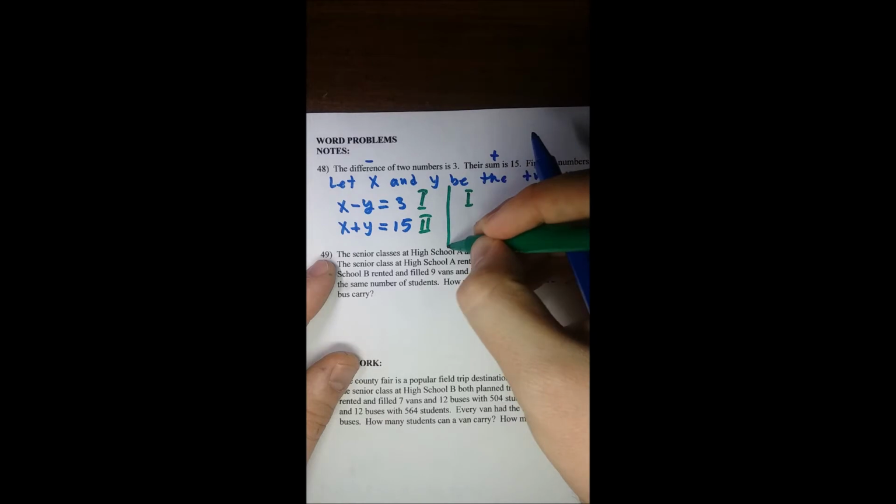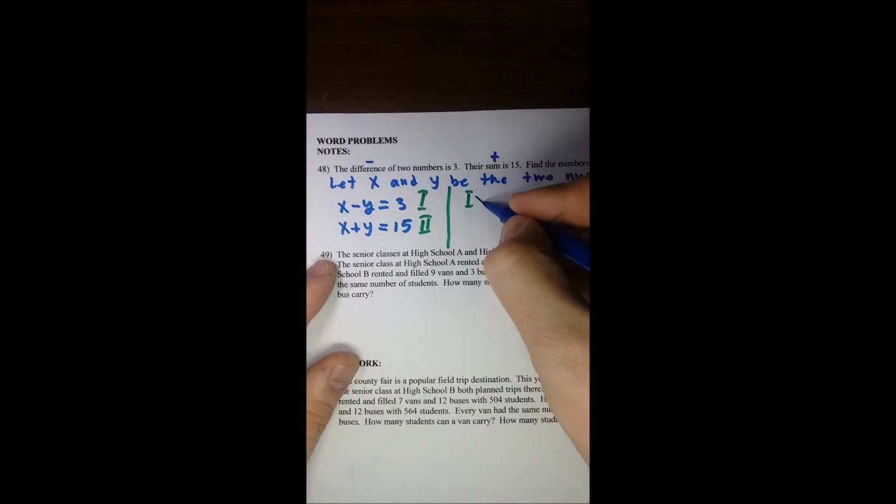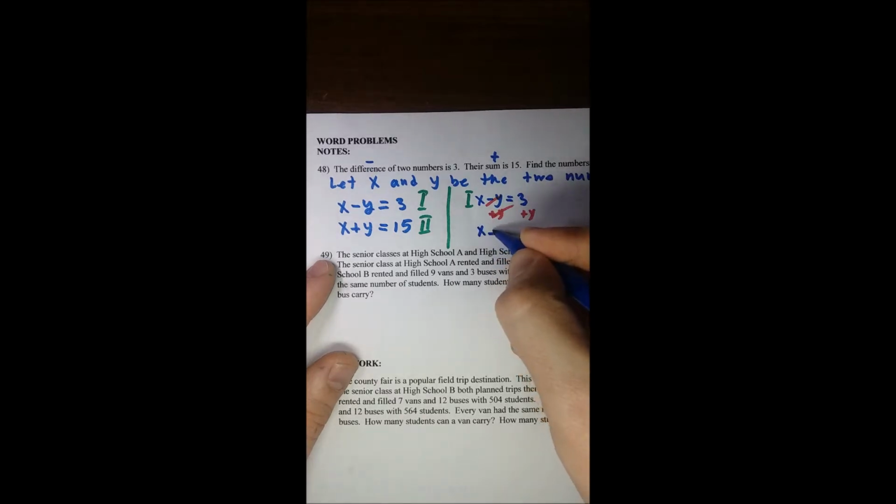So I'm going to rewrite equation 1. Equation 1 goes something like this: x minus y equals 3. Now, to solve this for x, I'm going to simply add y to both sides. So now you're looking at x equals y plus 3. So that's my x. X is y plus 3.